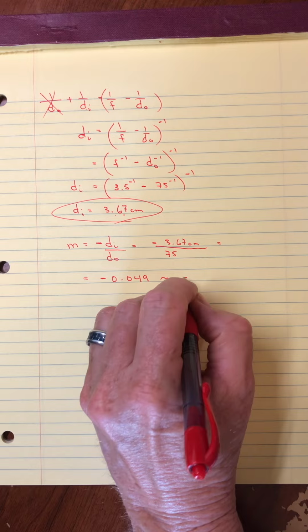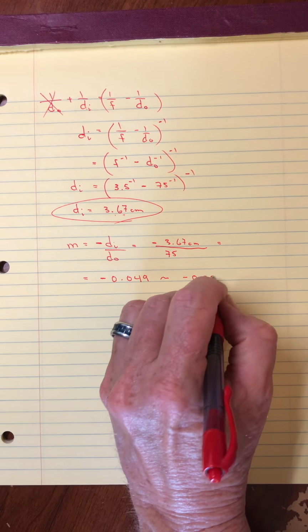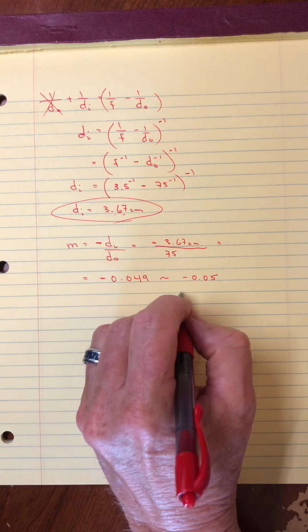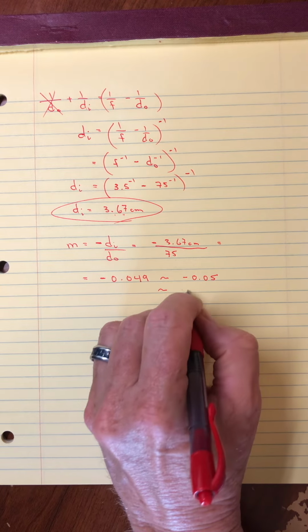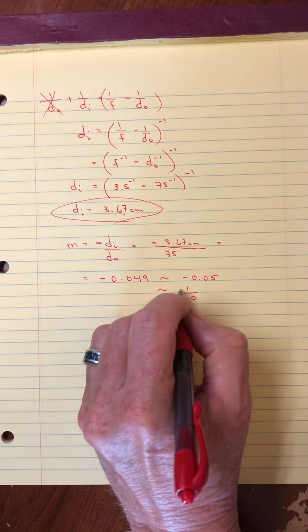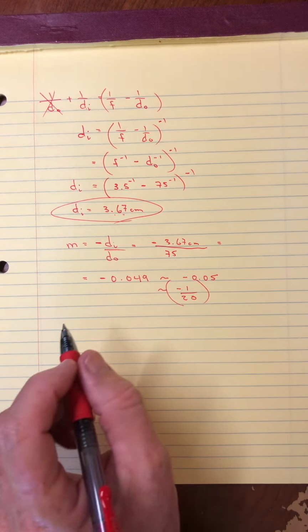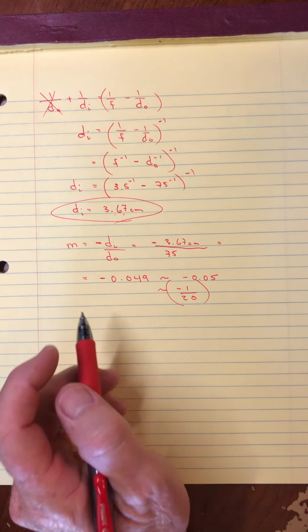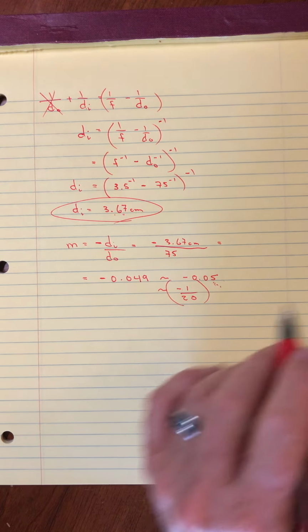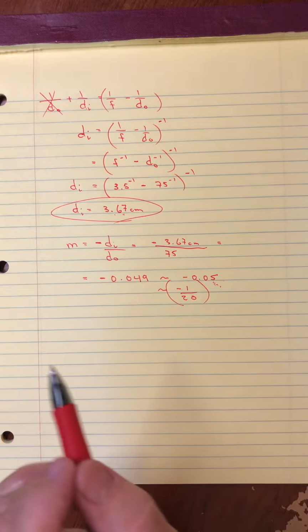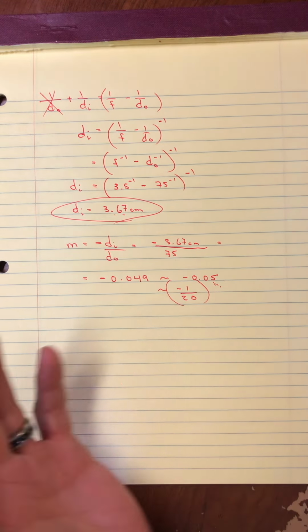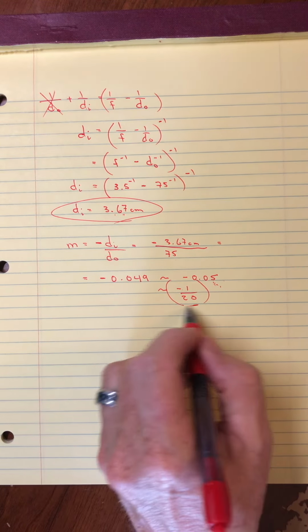That's pretty close to 0.05, which is 1/20th. And let me not forget the negative. So 1/20th, see, this is like a nickel. It takes 20 nickels to make a dollar. But 1/20th then is the size of the image.